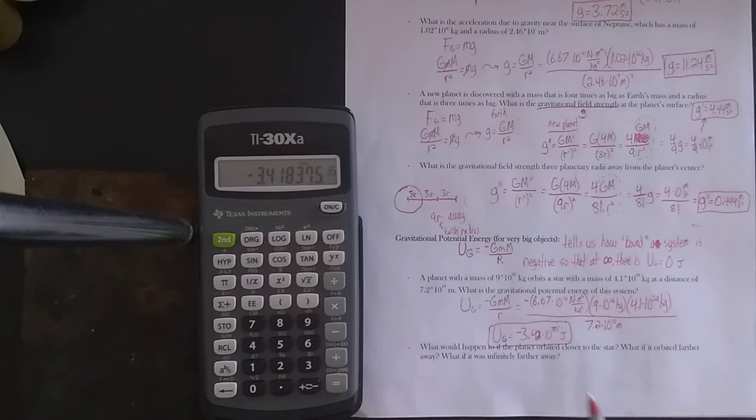If you're worried about it being negative, just think about it like this. The gravitational potential energy can be whatever we want it to be, because we can set 0 to be wherever we want. With this equation, we have set the 0 to be all the way out at infinity. And the reason for that hopefully will be apparent when we start talking about total energy.